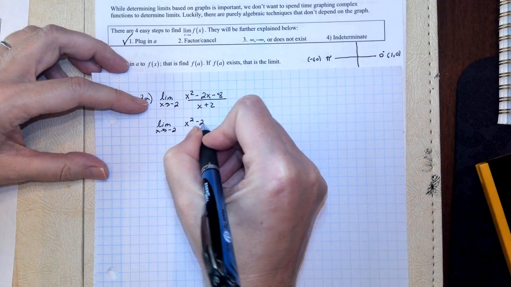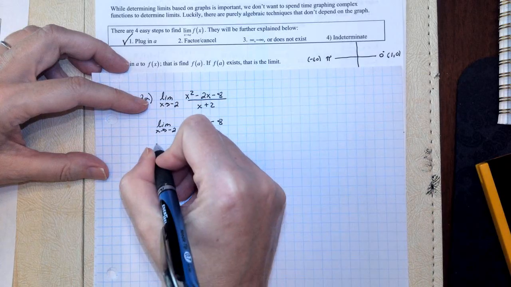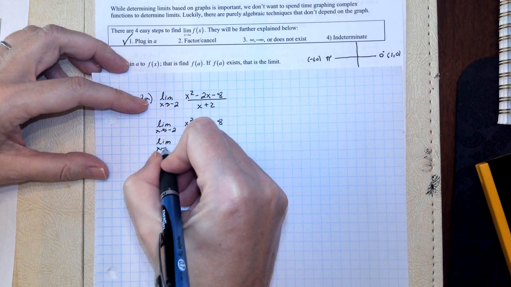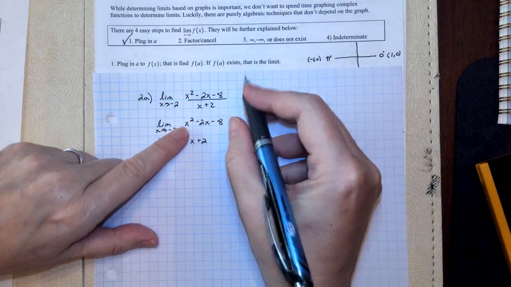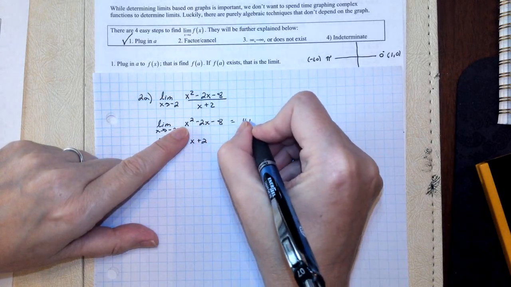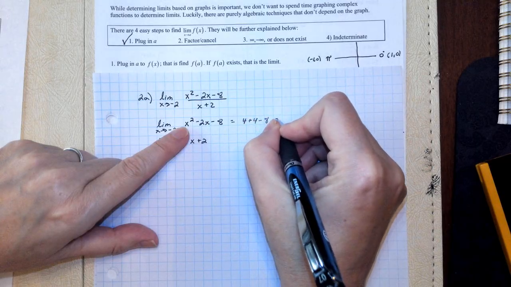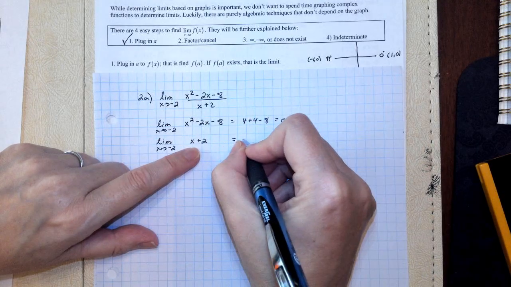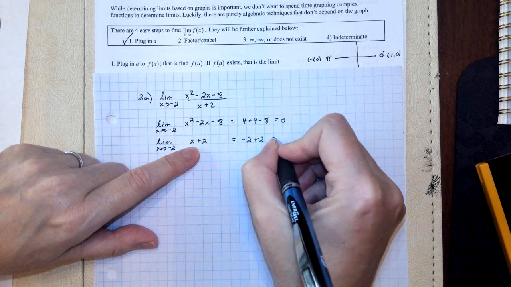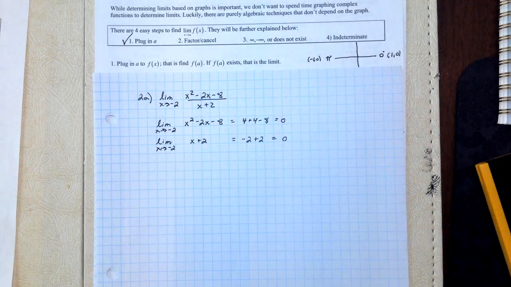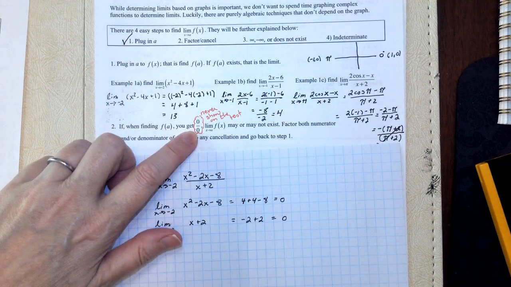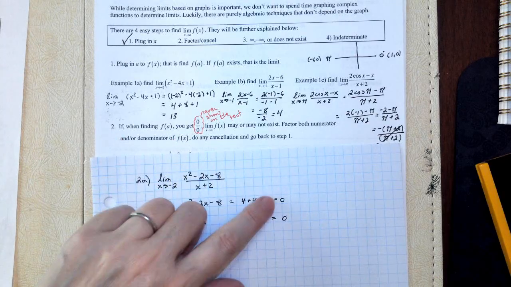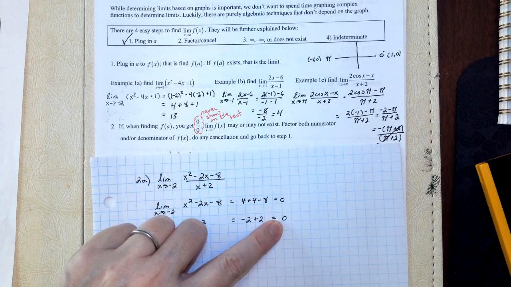So I'm going to take my numerator, and then I'm going to take my denominator like this. And when I plug in -2, I'm going to get 4 plus 4 minus 8, which is 0. And I get -2 plus 2, which equals 0. So now my numerator is 0, my denominator is 0. So that means I have this form that they were just talking about. But I can't write it on the paper like that, but I'm showing it right here.